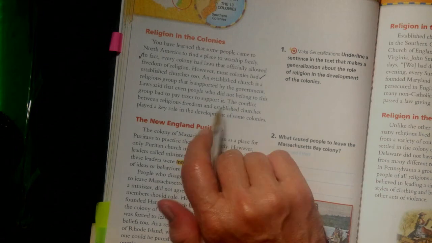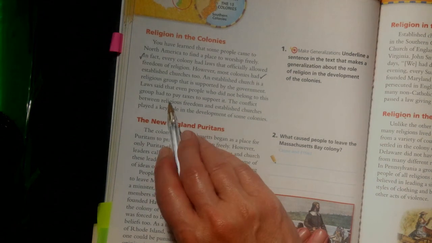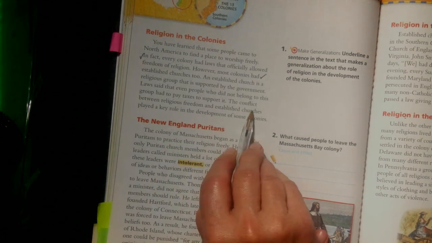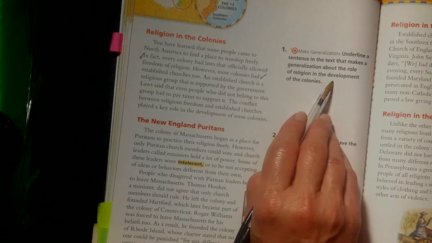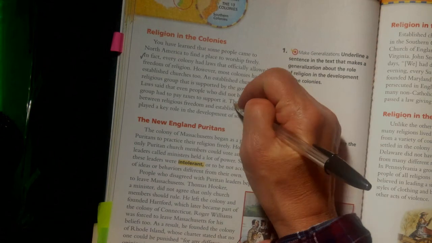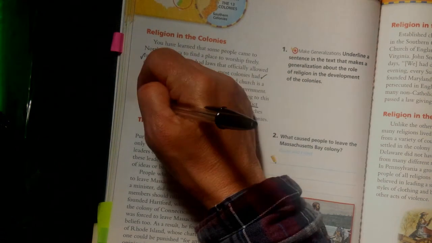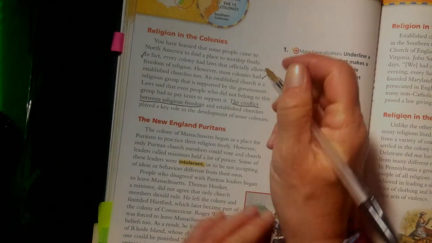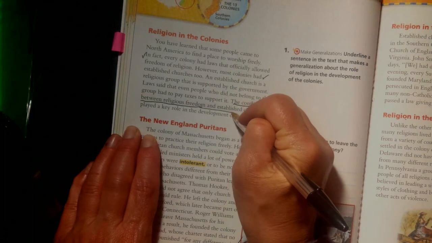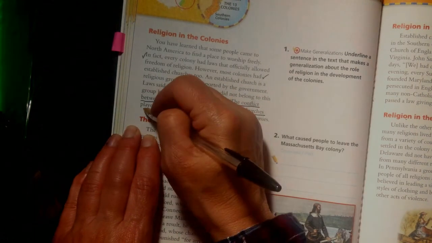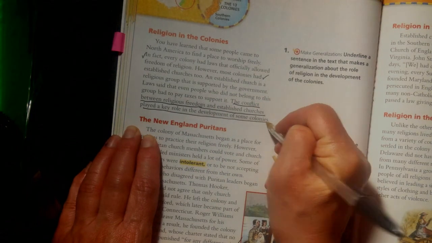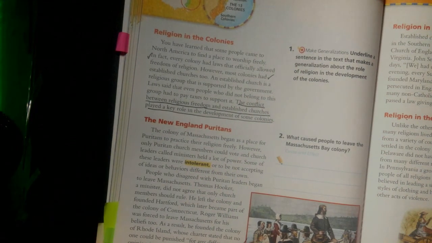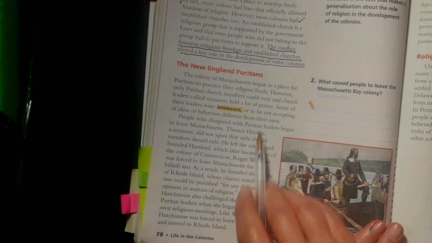I think I see the one they're asking about. The conflict between religious freedom and established churches played a role in the development of some colonies, right? I'm even looking at what they're saying there. Right, they already had established churches along the way, and they wanted to practice their own freedom of religion, which means they wanted to start another church. All right, the colony of Massachusetts.